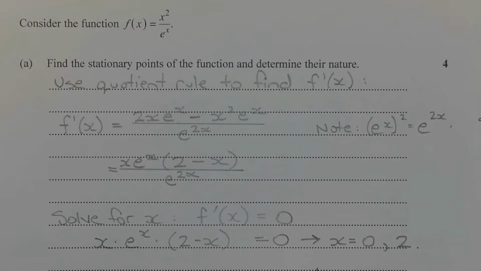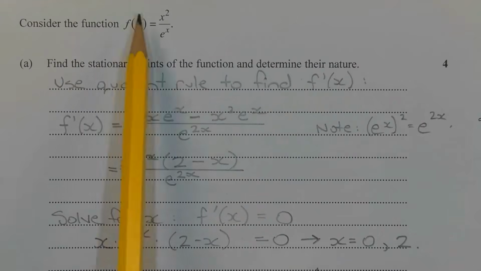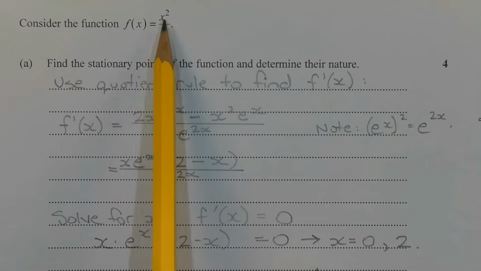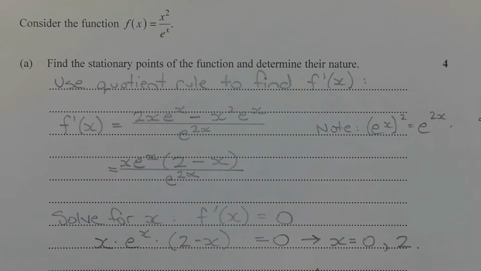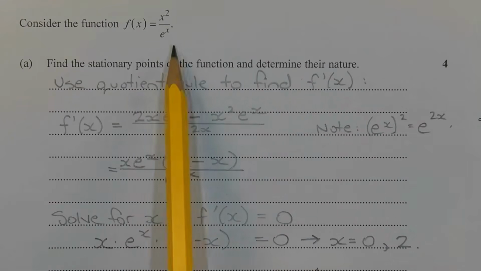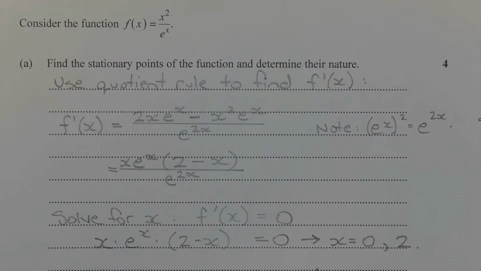To find stationary points, we need to find the first derivative of f of x, so that's f dash of x. And because f of x is a fraction where both the numerator and the denominator are themselves functions of the variable x, we use the quotient rule to find the first derivative f dash of x. So recall the quotient rule, f dash of x is equal to u dash v minus uv dash over v squared, where in this case, u is x squared, u dash would be 2x, v is e to the power of x, and v dash is the derivative of e to the power of x, which is also e to the power of x.